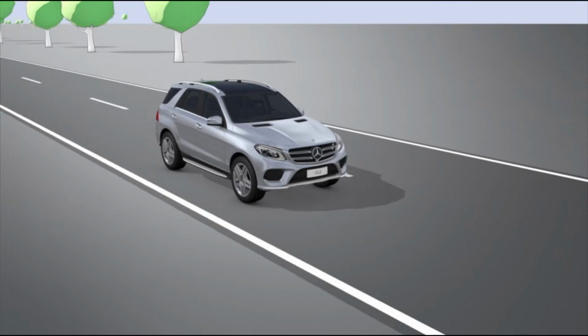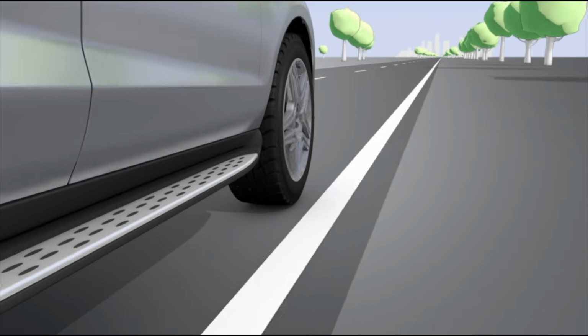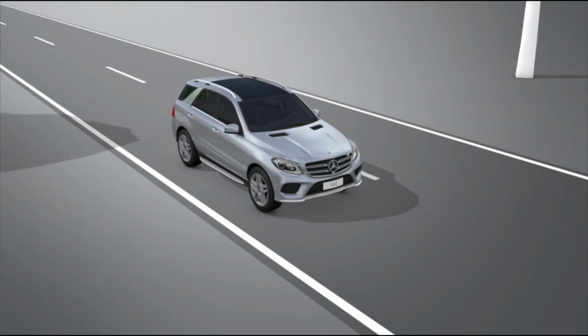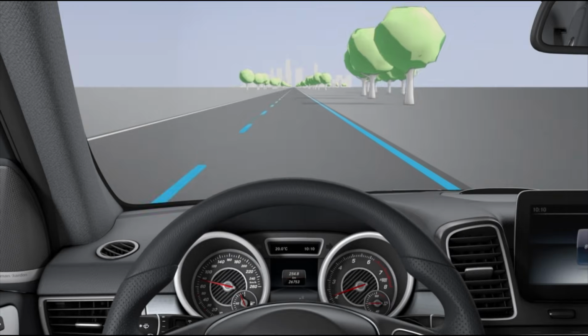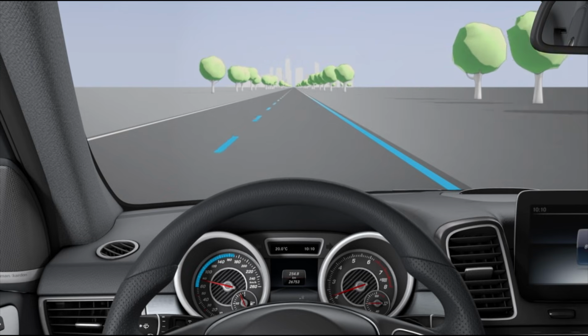Active Lane Keeping Assist increases driving safety. It warns you before you leave your lane unintentionally and can intervene to correct the lane in the event of an emergency. The system is active at speeds of 60 km per hour and above.